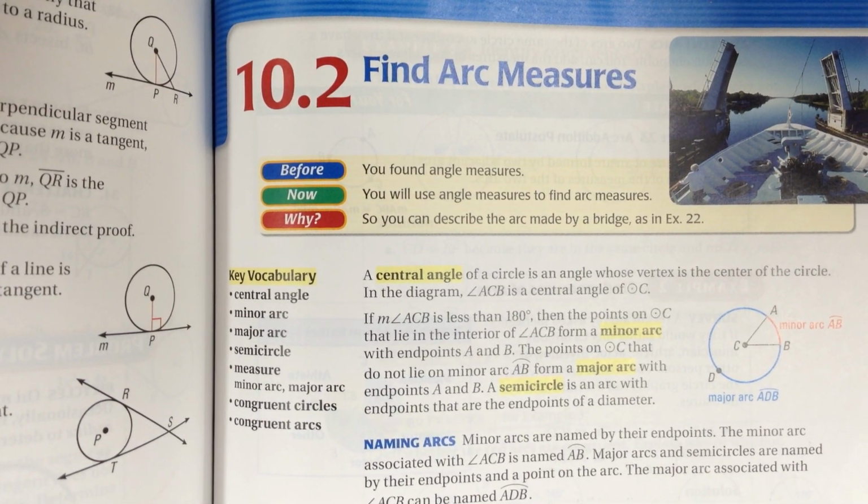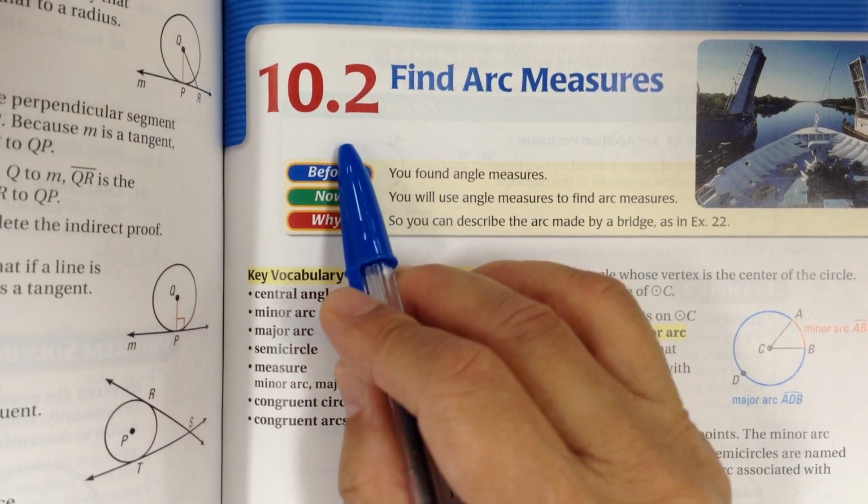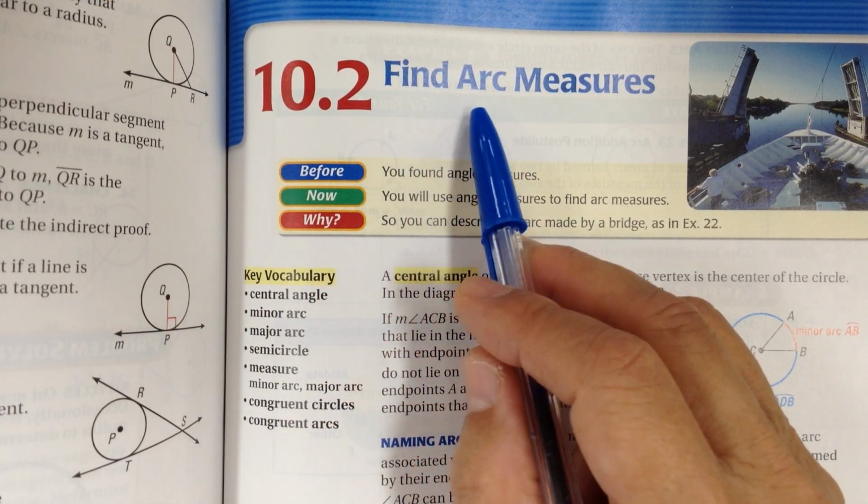Let's go to page 659. This is lesson 10.2, and this lesson is to find arc measures.